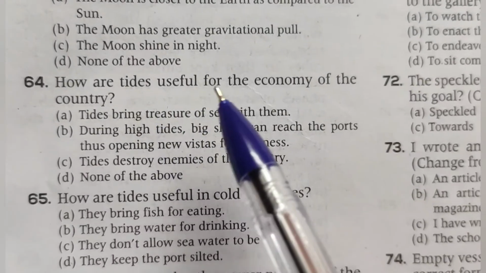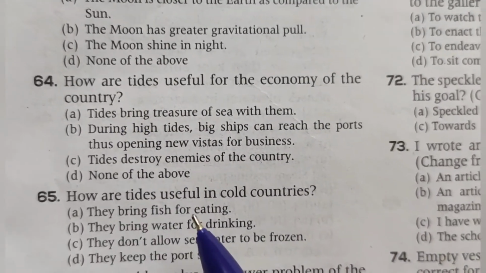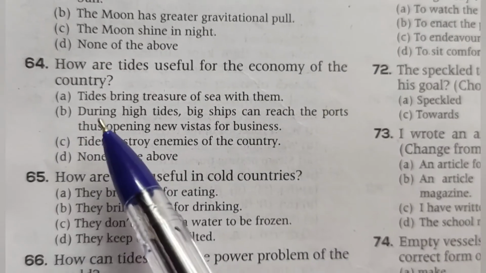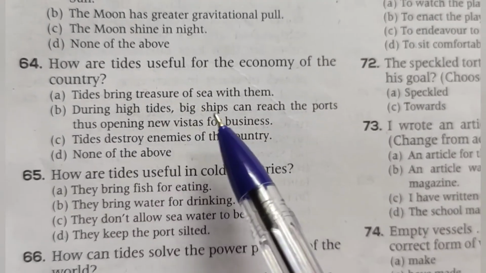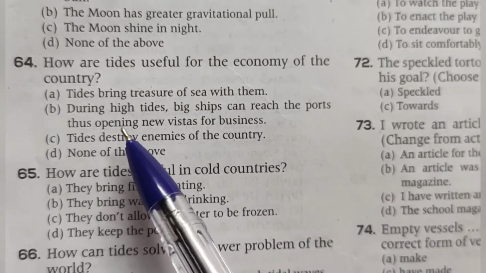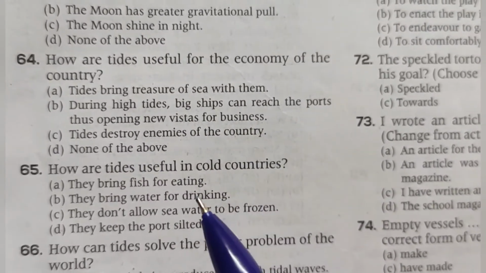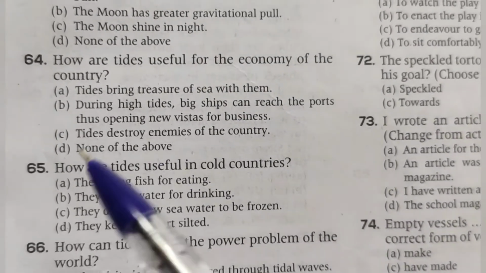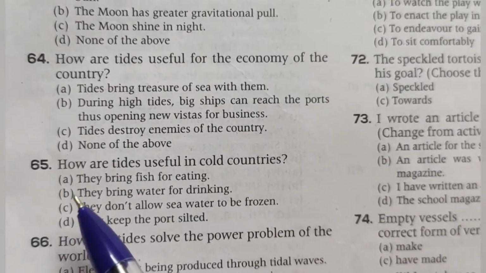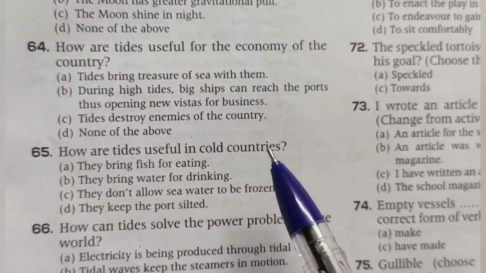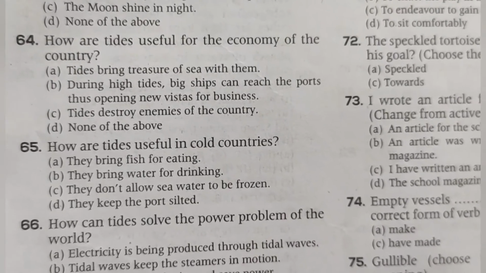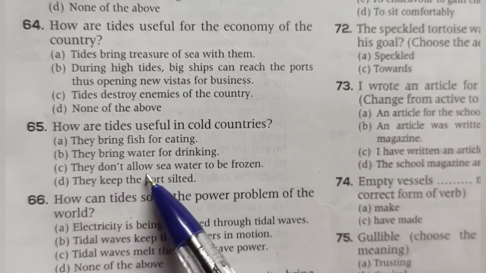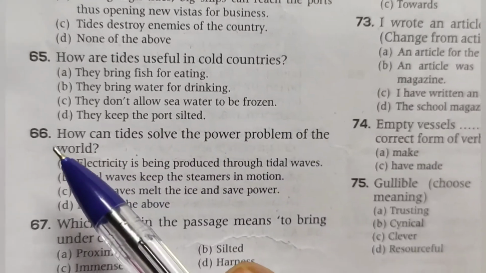64. How are tides useful for the economy of the country? Tides bring treasure of the sea with them. No, not that. Option B. During high tides, big ships can reach the ports, thus opening new vistas for business. Yes, of course, this is correct. Option B. 65. How are tides useful in cold countries? Yes, the tides do not allow the water to be frozen. So, option C, they don't allow seawater to be frozen.